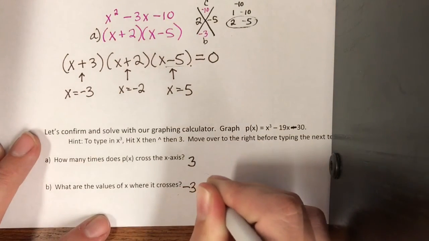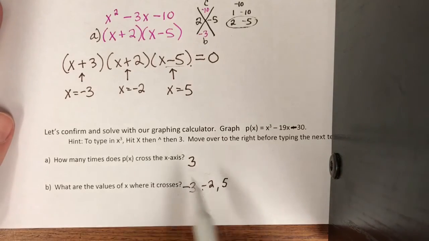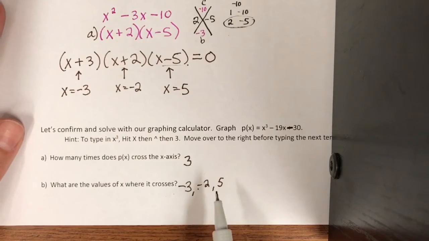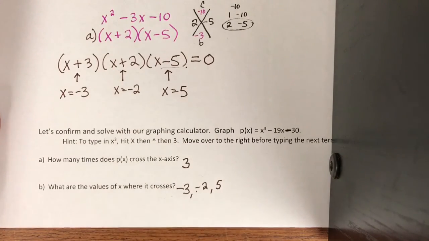Negative 3, negative 2, and 5. We got that from the graph, which actually matches up with what we had here. So there were 3 roots, and these are where it crossed the x-axis. So 3 x-intercepts.